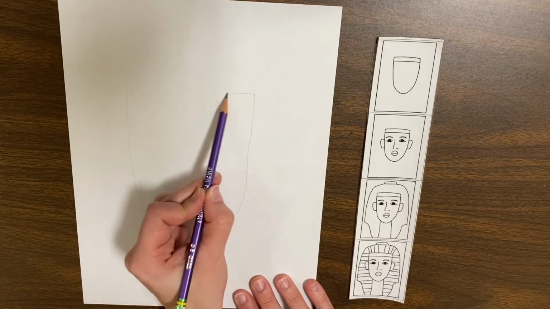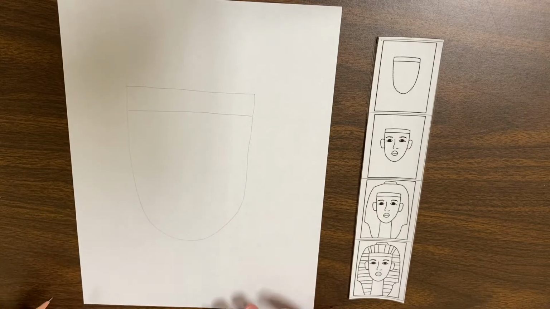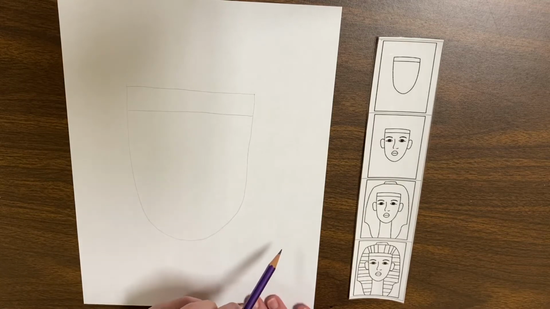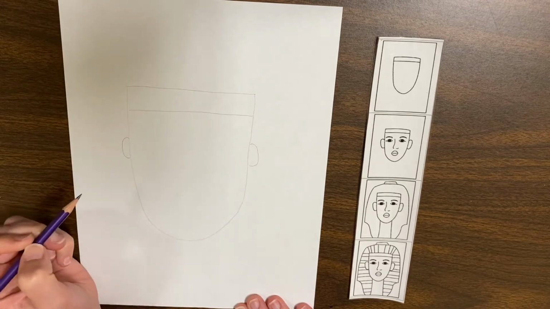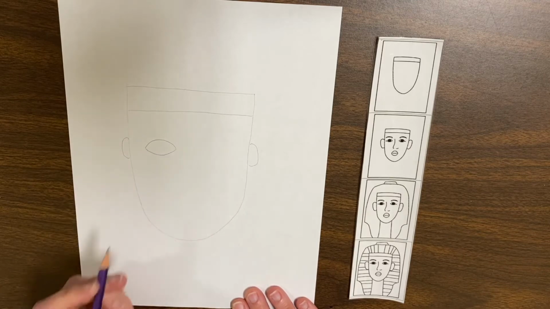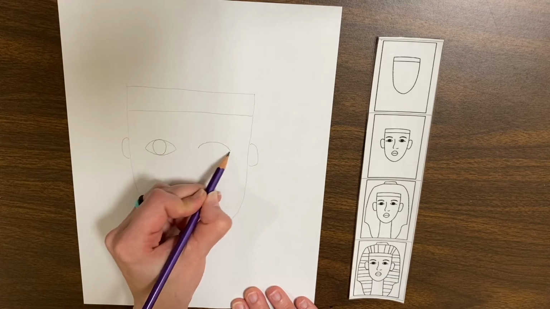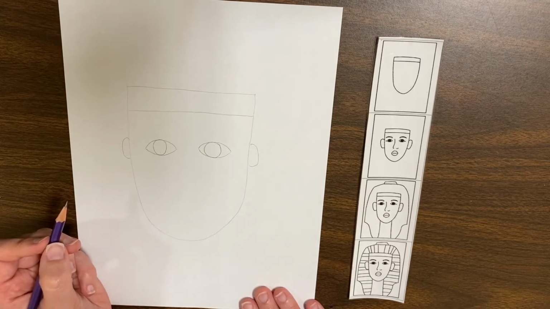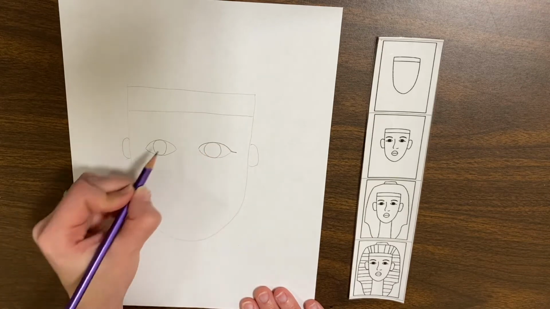And then you draw a straight line across and then another straight line across, and they don't have to be exactly straight lines. Then you want to go ahead and add the facial features. You can add the ears on the sides, and you can add the eyes, which is going to be a football shape with a circle on the inside. And pharaohs and ancient Egyptian people would wear eyeliner, so you can add that little piece off the side.